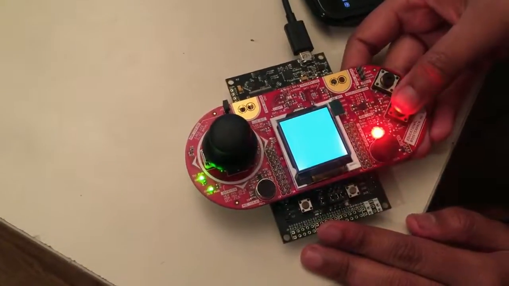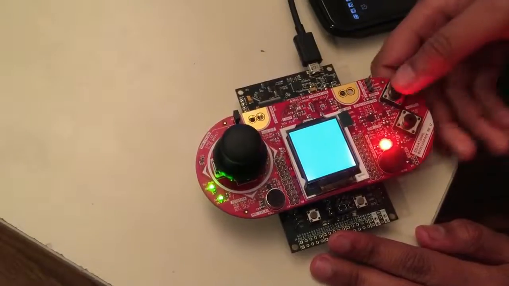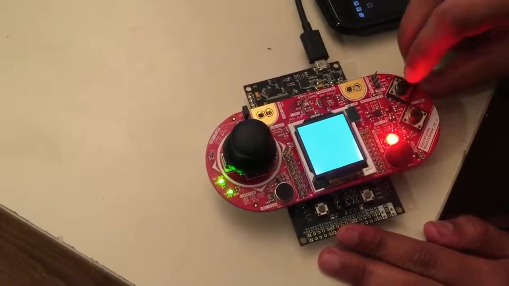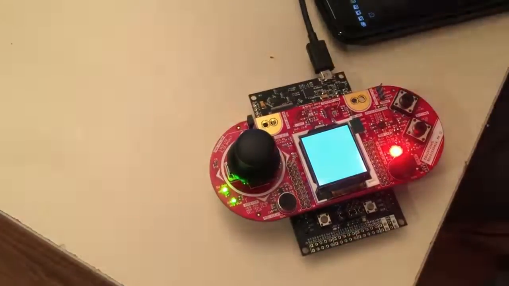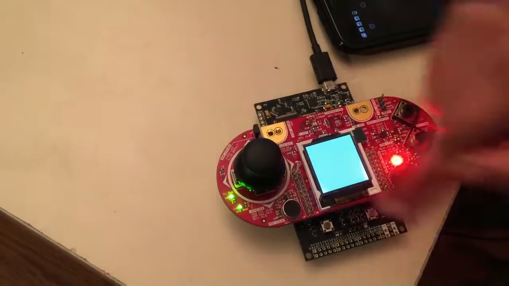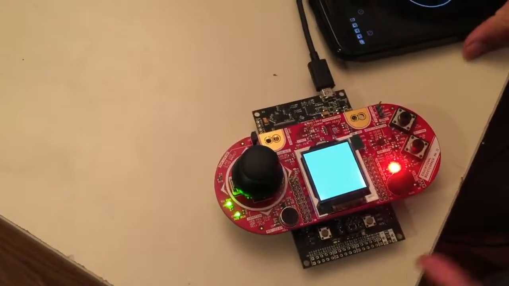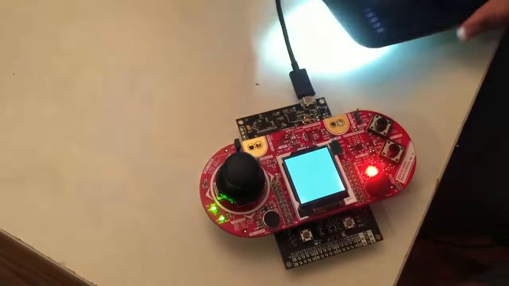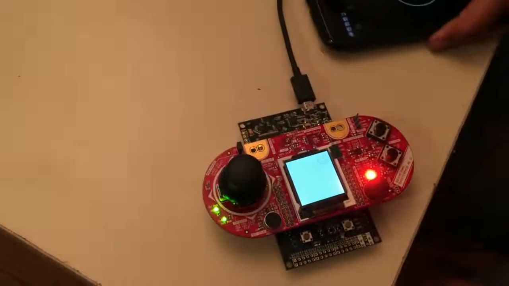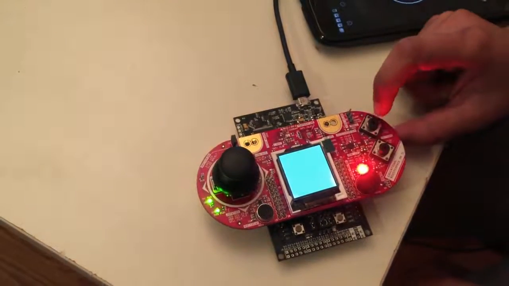I'll activate the module first and press the doorbell. We see that the doorbell has been preempted by the burglar alarm. Now we'll see the preemption of the burglar alarm by the fire alarm. Thus the preemption has been demonstrated successfully.